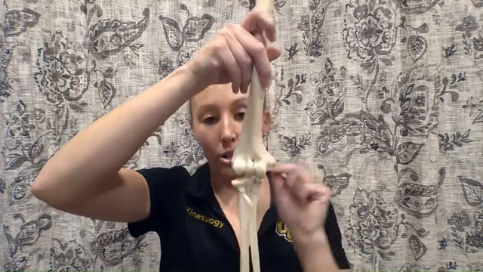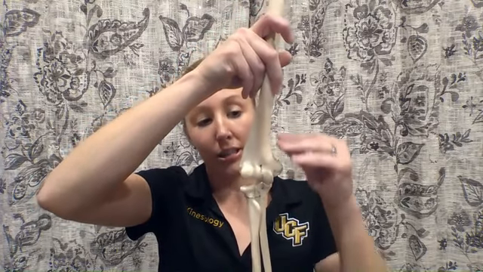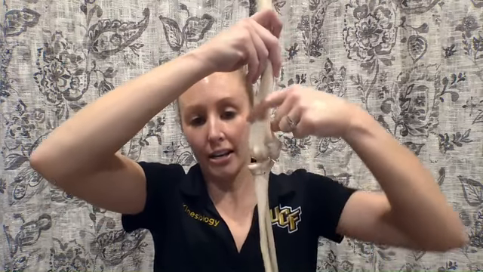What's really common is supracondylar fractures. So right above the epicondyle, we have this supracondylar. So it's above the condyles. So right here is the weakest spot, and that's often where we'll see a break.